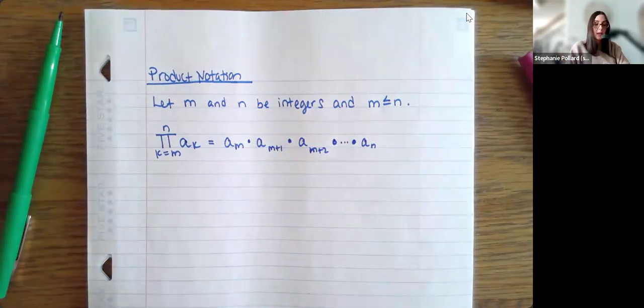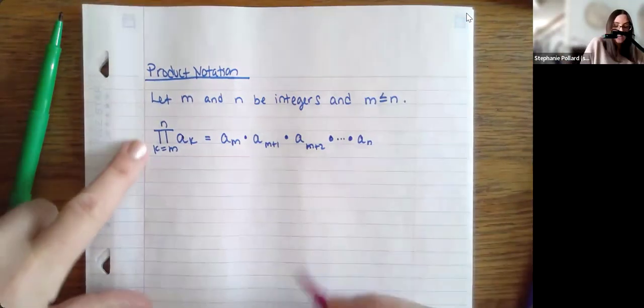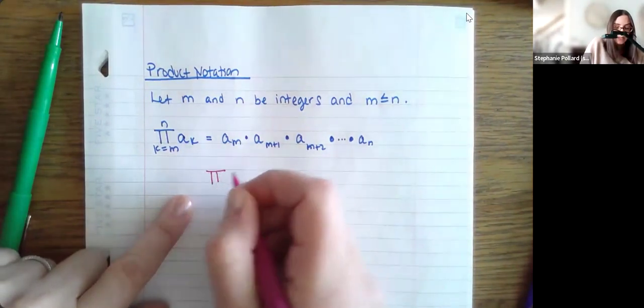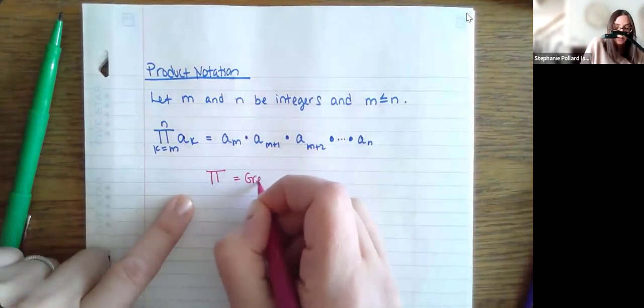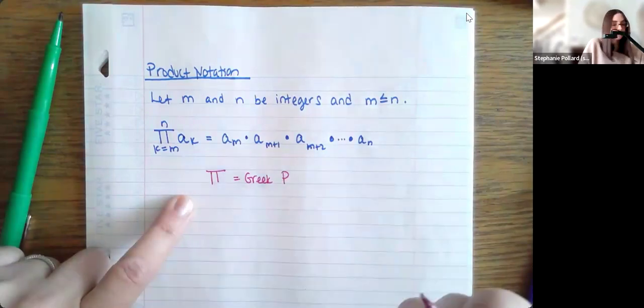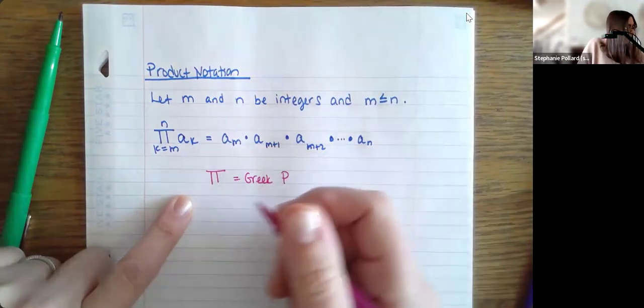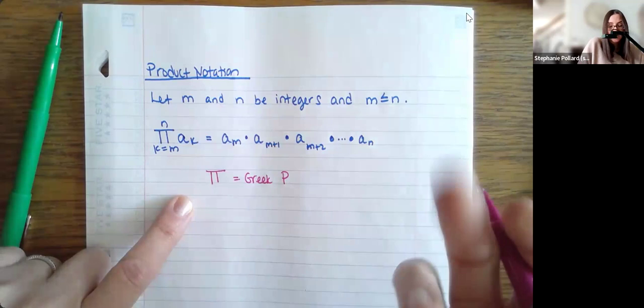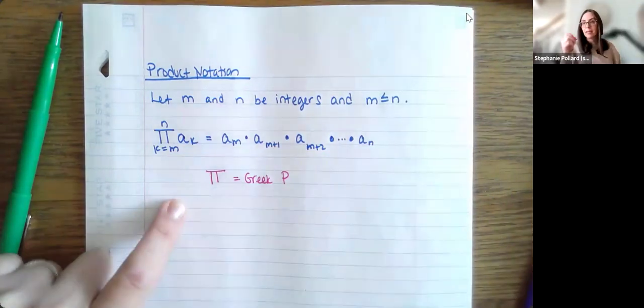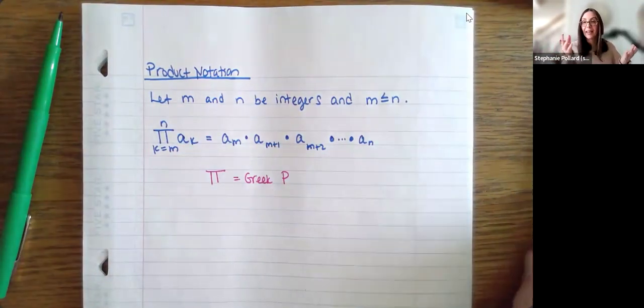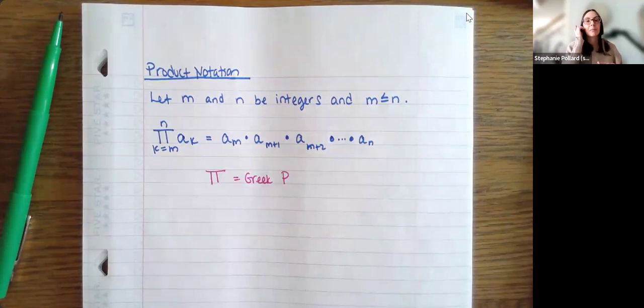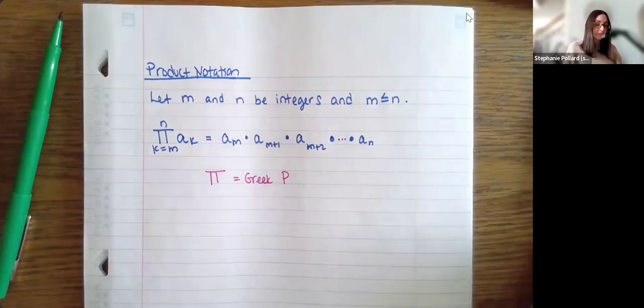So a couple things. Again, the big one is this notation here. This symbol here is actually a Greek capital P. Sometimes I do make it a little bit squigglier on top, kind of like the pi symbol. You can kind of see where it comes from. That symbol means P in Greek.